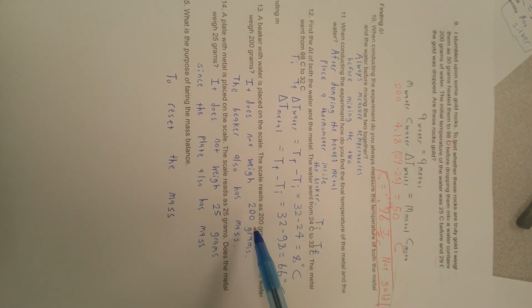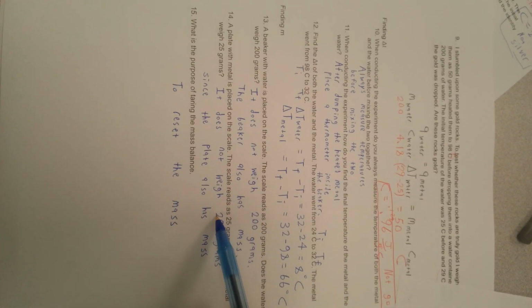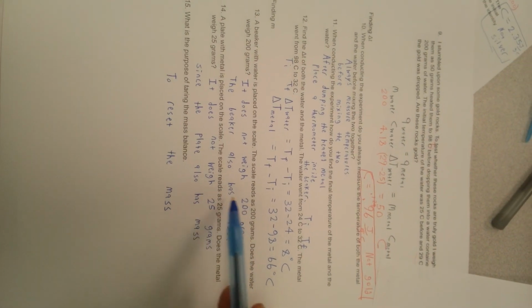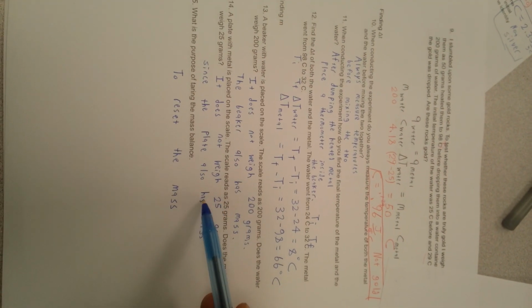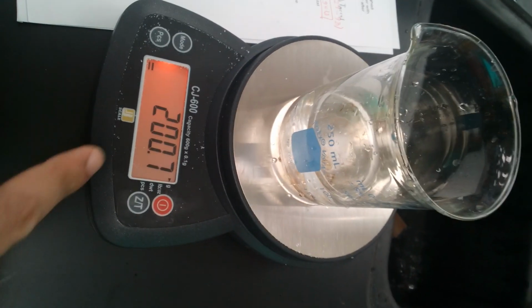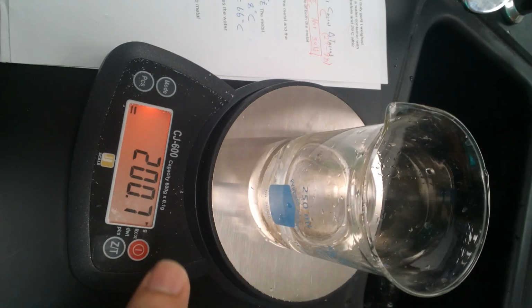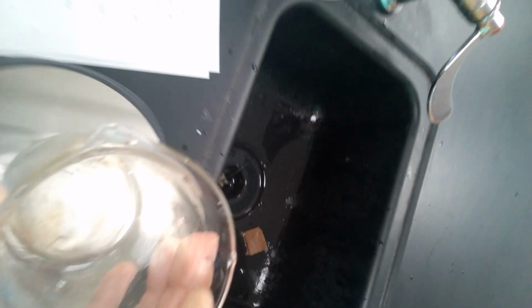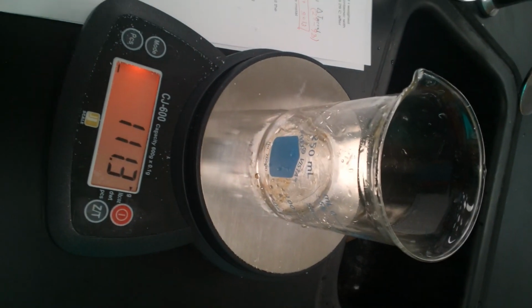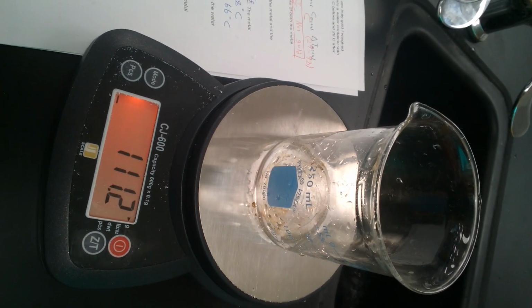Then we have, of course, these are the solutions for questions 13 to 15, and I'm going to explain why this is the case right now. So we placed a beaker on the scale right here, and it says 200 grams. But does that mean that we have 200 grams of water? Well, the answer is no, because if we dump the water out, we could see that the beaker itself weighs 111 grams. So that is a problem when you're doing the labs.